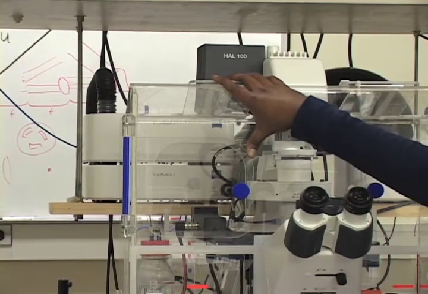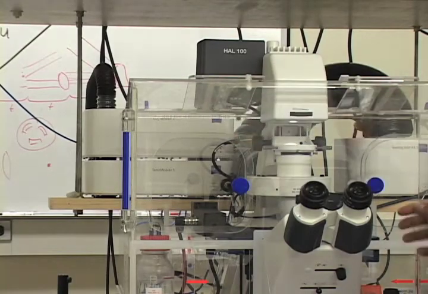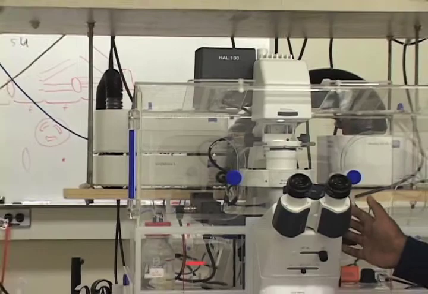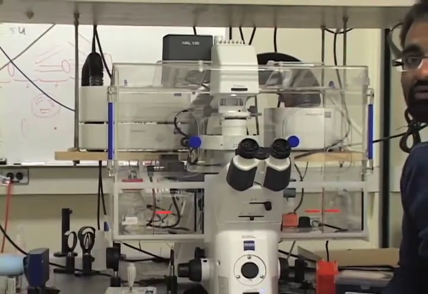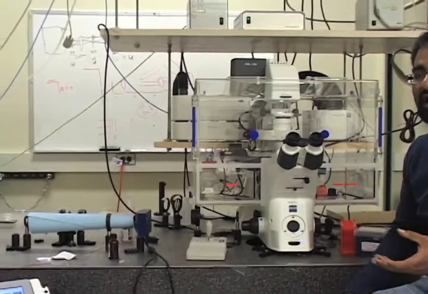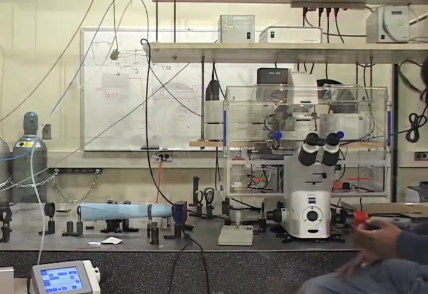So basically we can mimic an incubator that's used in a biology lab. We can keep cells alive in here, we've done up to 2 weeks, while imaging the whole time. That allows us to study the evolution of a culture as it's growing and dividing, or whether we're modulating its behavior in any way.